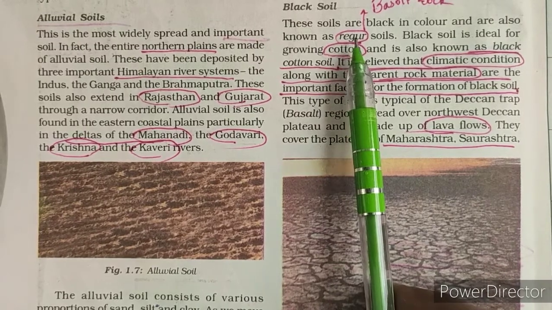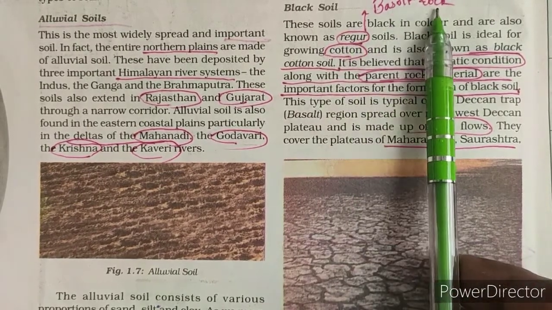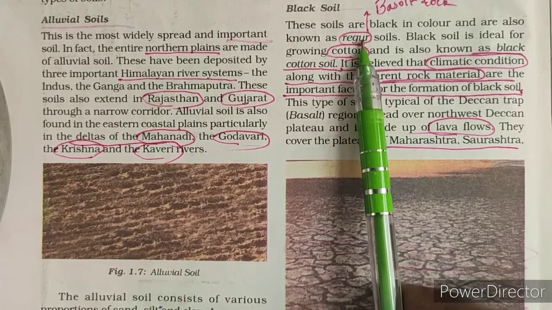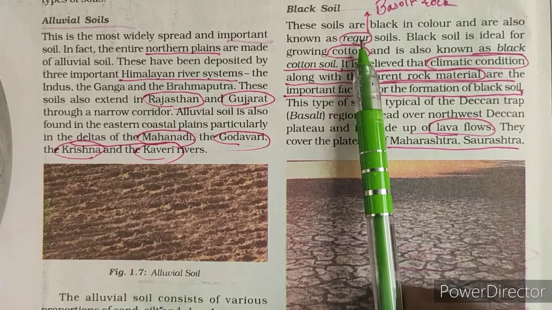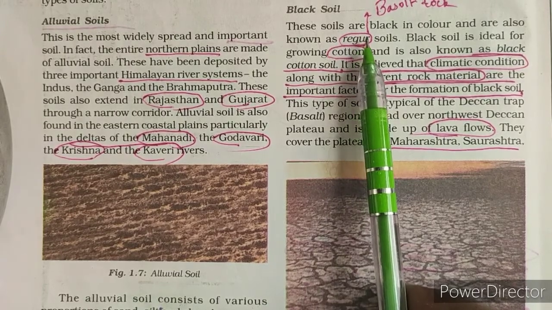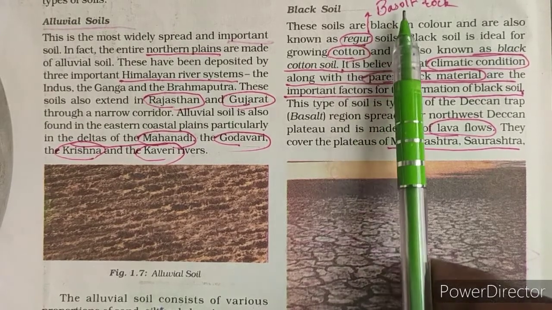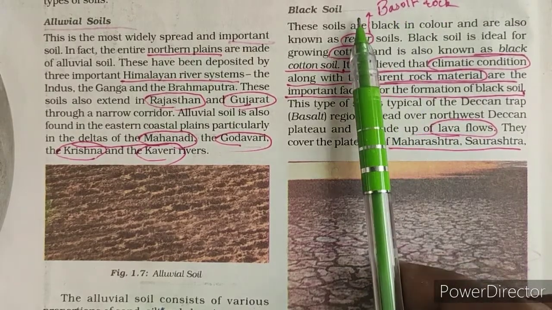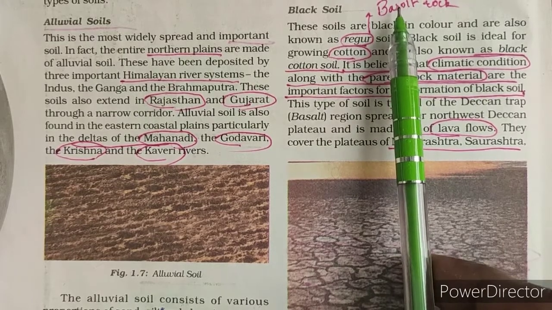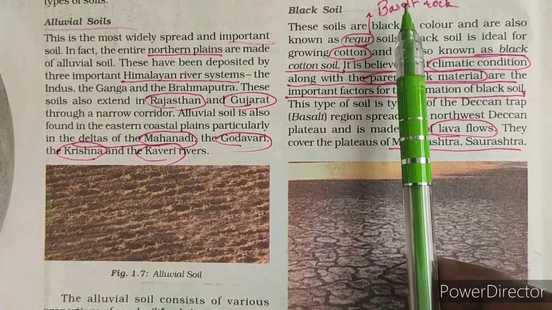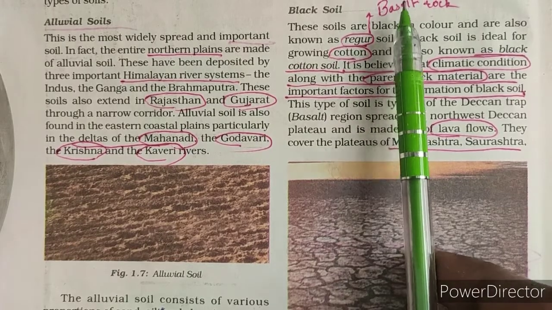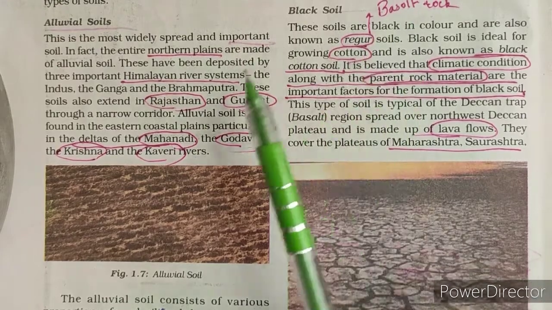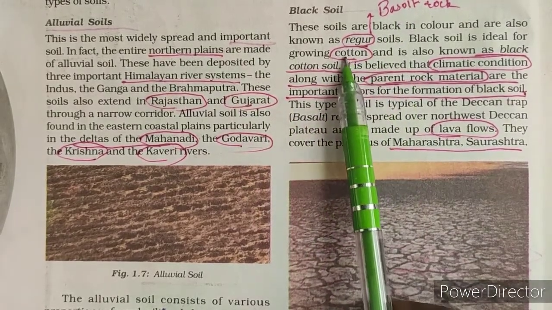Because this soil is made up of basalt rock. When lava comes out from the earth, that lava solidifies on the earth's surface, and from that lava a new rock is formed, that is basalt rock. When this basalt rock comes in contact with atmospheric agents like air, wind, glacier, rainfall, temperature, then after weathering, this basalt rock is converted into regur and black soil. This soil is suitable for cotton.